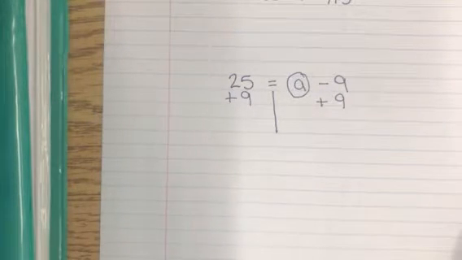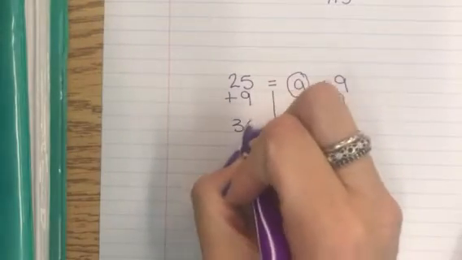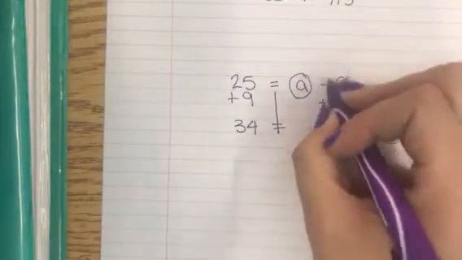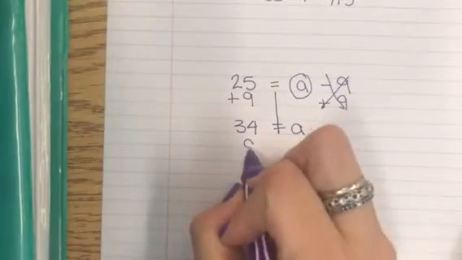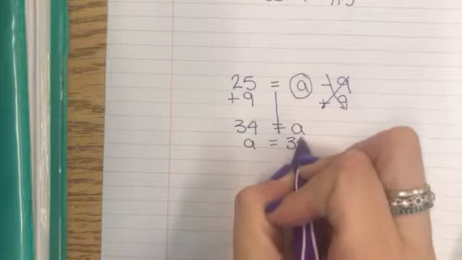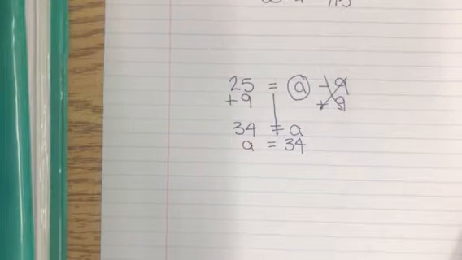So we'll take 25 plus 9, which gives us 34. We know that these cancel. And then if you want to rewrite this so your variable is first, that'd be a good step. We'll just say a equals 34.